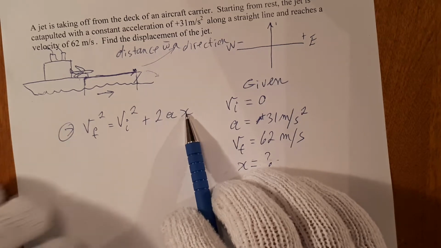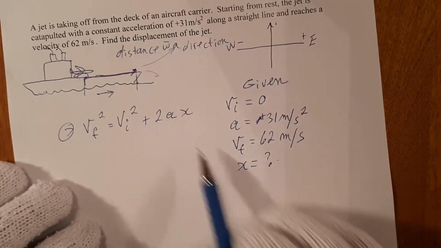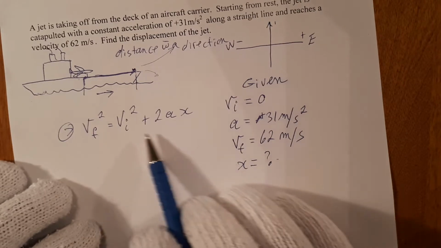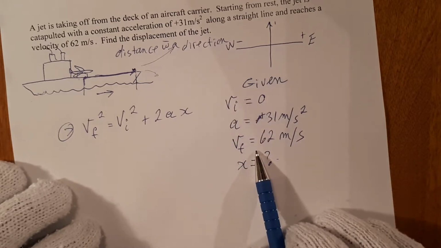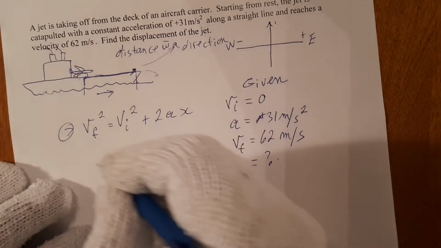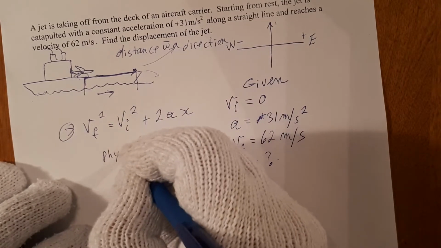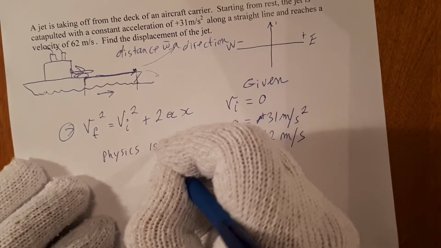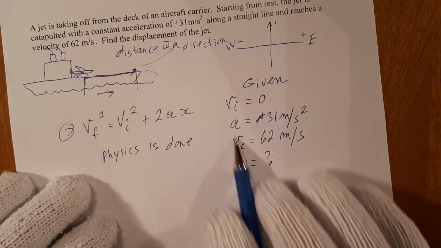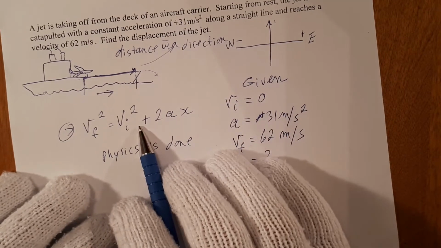Make it simple. So we're going to solve for x. That's what we're looking for, x. We have everything we need now. At this point right here, the physics is done. All that's left to do now is take these numbers, place them into this equation, and solve.